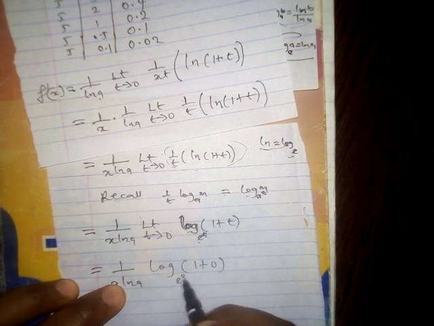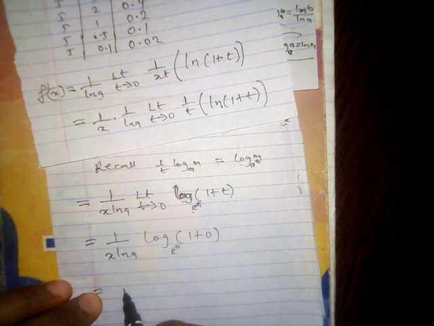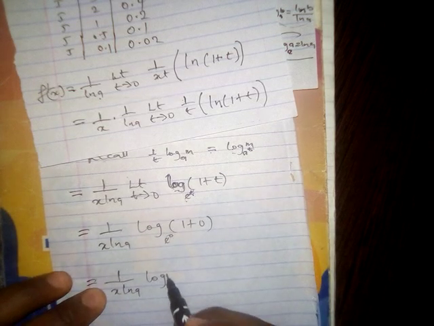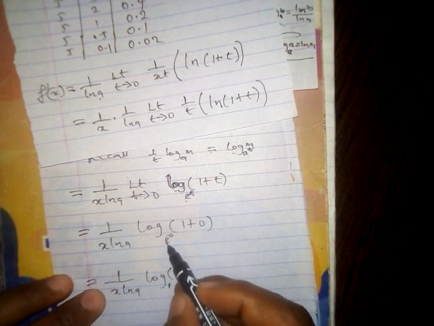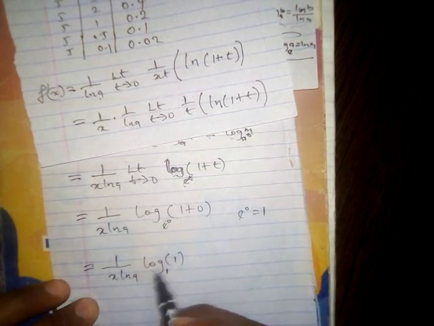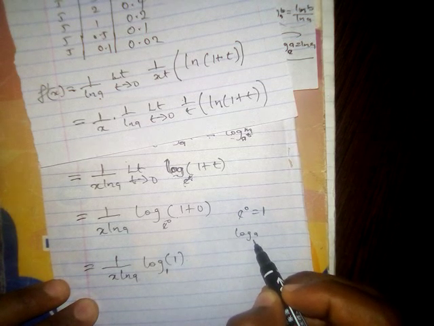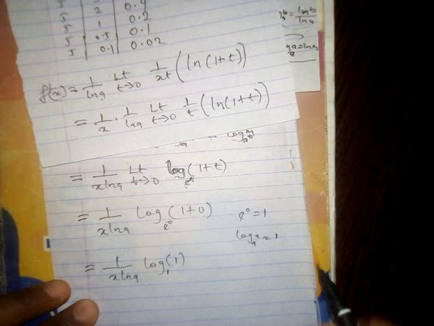Now e raised to the power of 0. Anything raised to the power of 0, from our law of indices, is 1. So this is 1 over x ln a, the logarithm of 1 base 1, because e raised to the power of 0 is equal to 1. So recall that log a with the same base a is equal to 1.